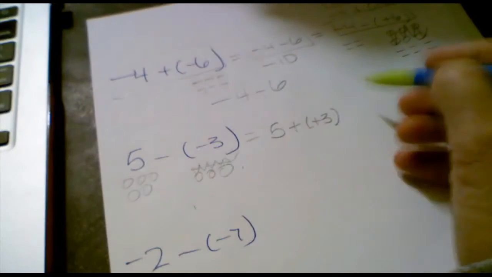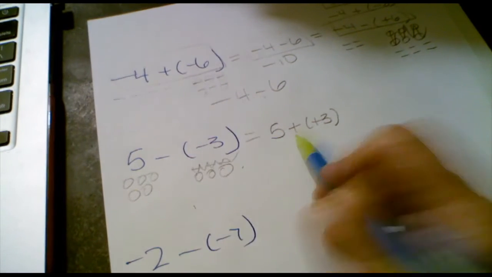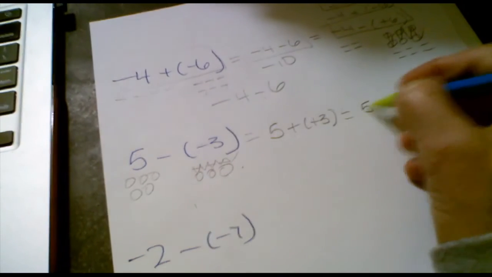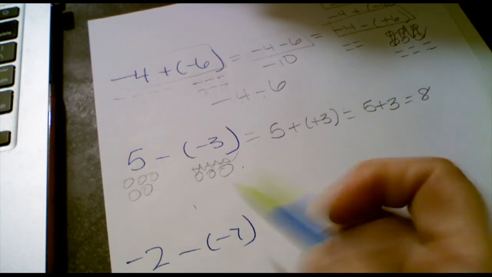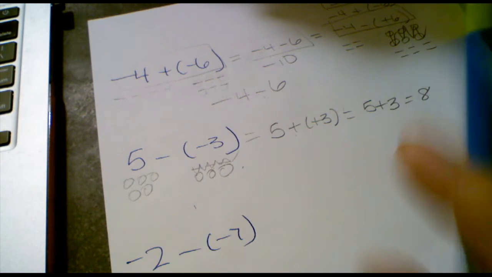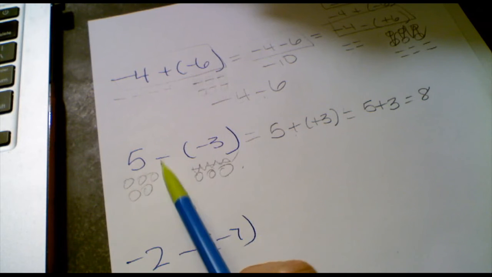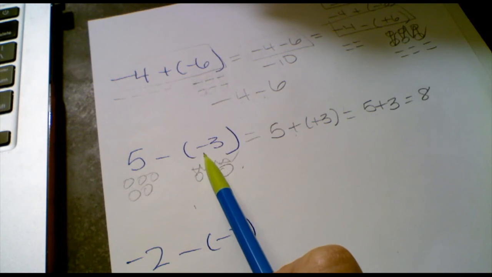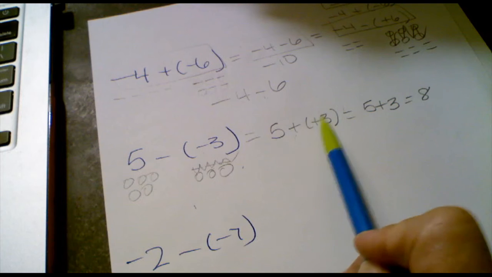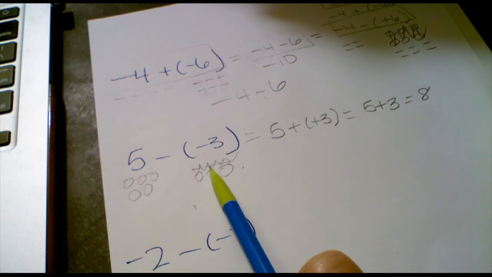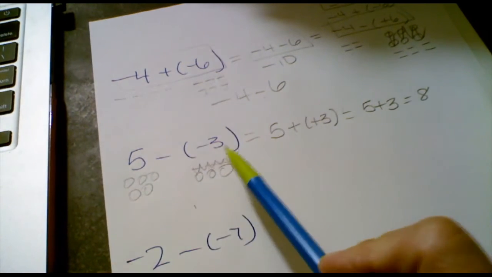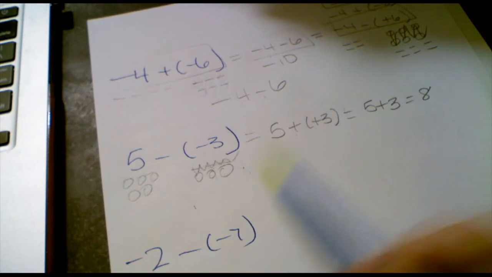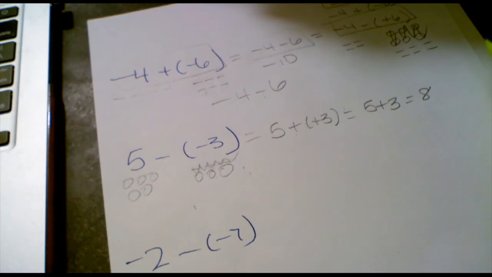Okay? And by doing that, notice I change that, I really have 5 plus 3, which is equal to 8. And we have 8 circles here. Okay, so let's look at this again. 5 minus negative 3 can't do. Doesn't exist. Not a real expression. 5 plus positive 3, when I get rid of my negative 3 by zeroing them out, I have to change that sign because I'm doing the opposite, and now I have 3. 5 plus 3 equals 8.